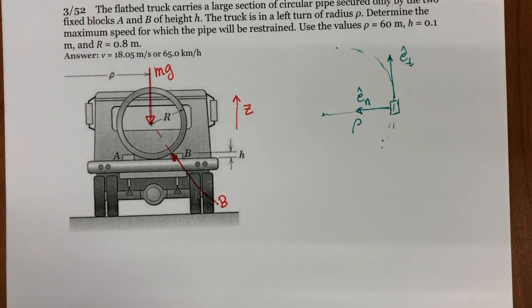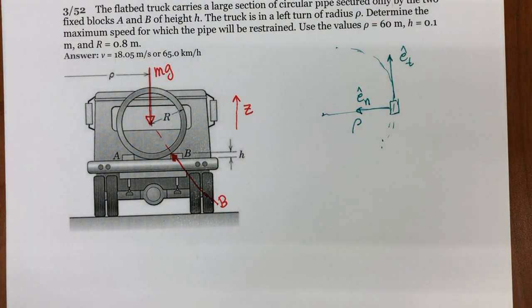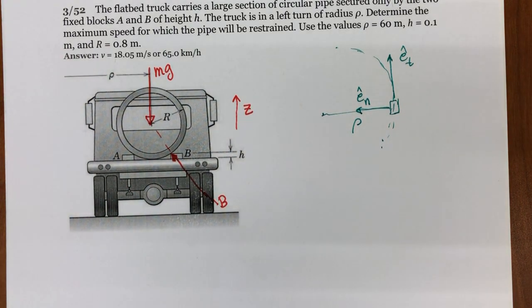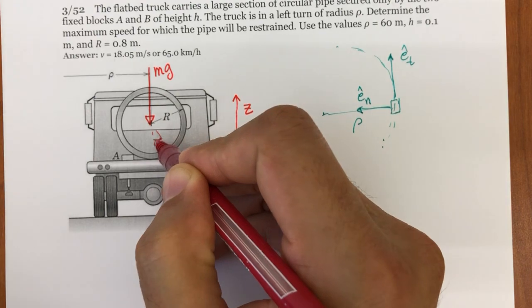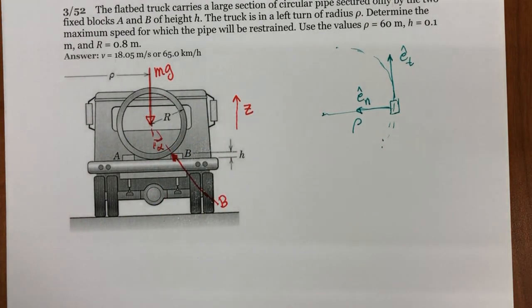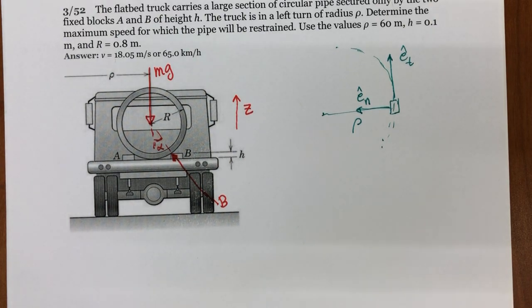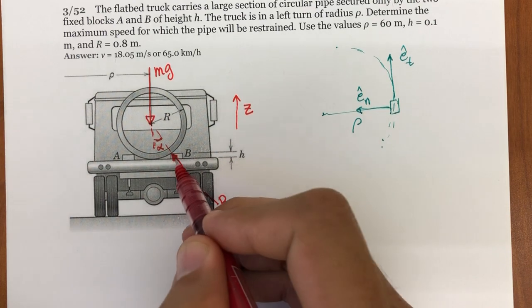I'm also going to use this direction, let's call it Z again, because I'm going to write an equilibrium equation in that direction to find a relationship between B and the gravitational force. Let's say this angle is equal to alpha, which we are going to find in terms of h. Let's actually do that because I need this angle.